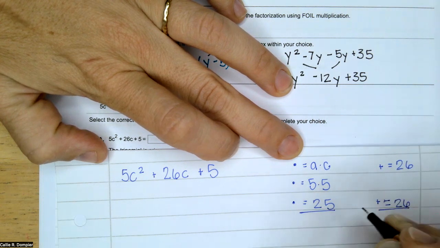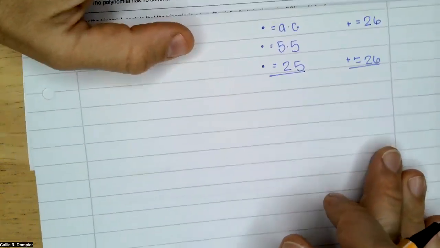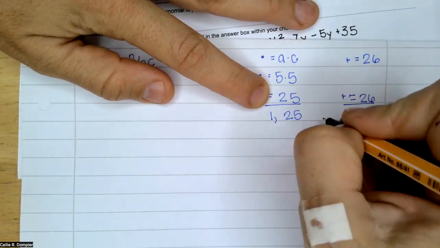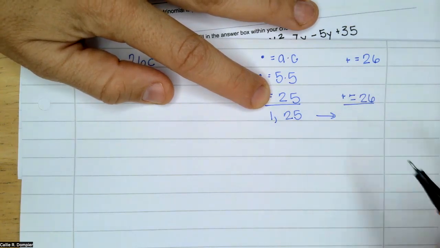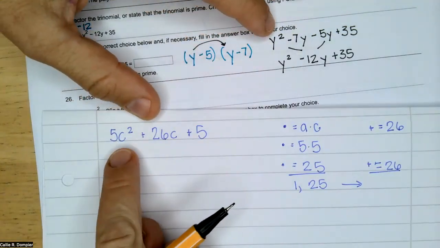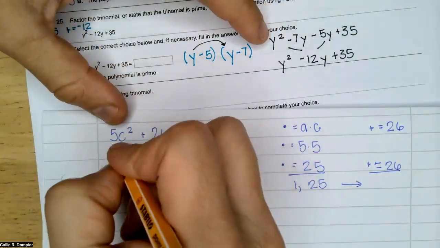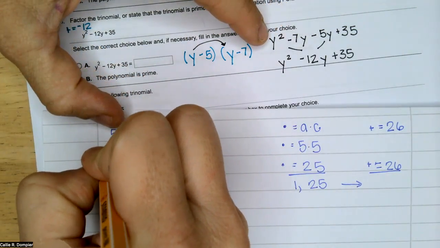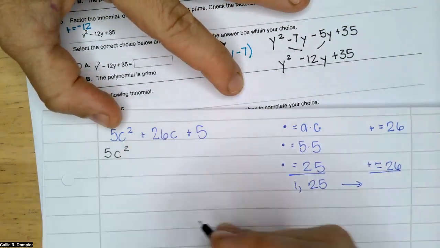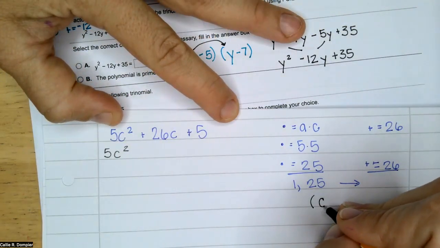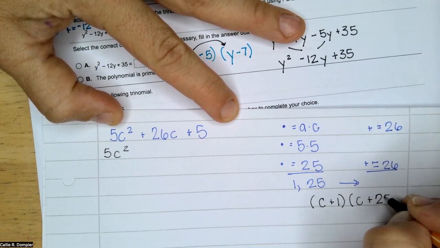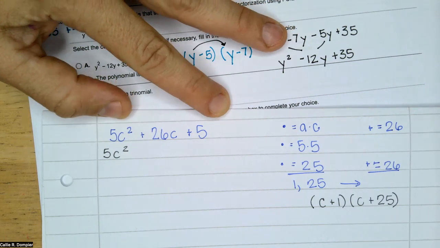So you can just start listing the factors of 25, all positive, right? So we can say it's 1 and 25. Oh my goodness, yay. 1 plus 25 is 26. So I'm going to call this, remember, because this is not 1, I cannot say that this is c plus 1, c plus 25. I cannot, okay?